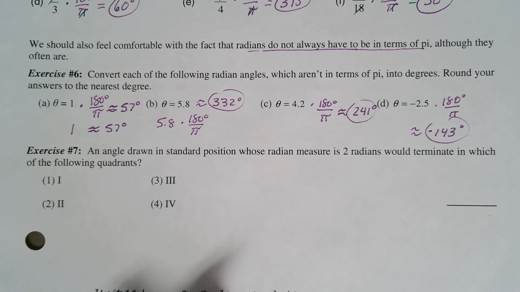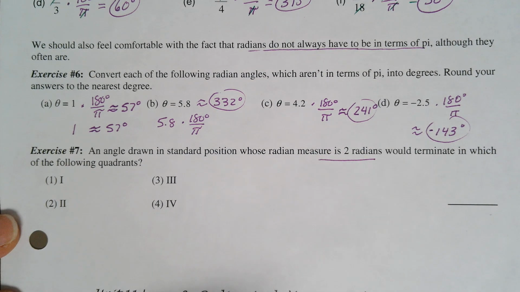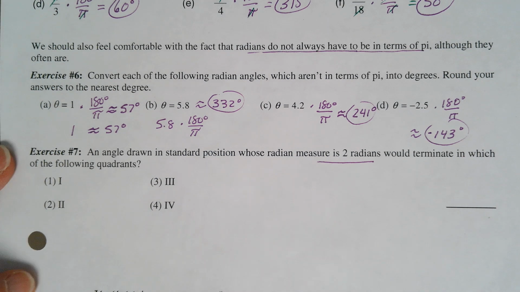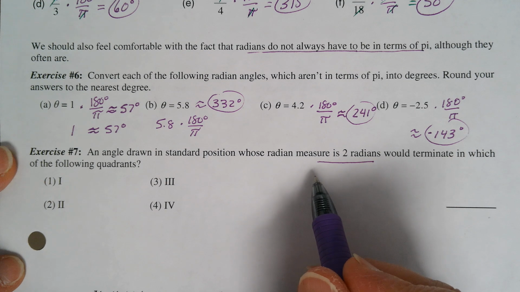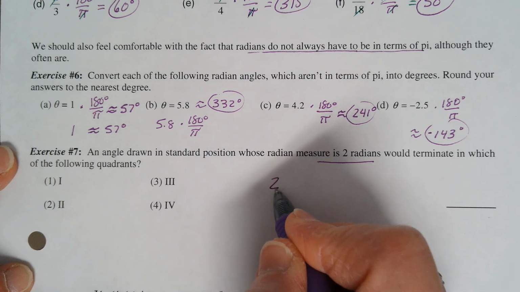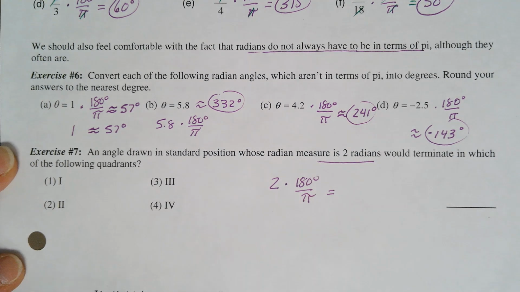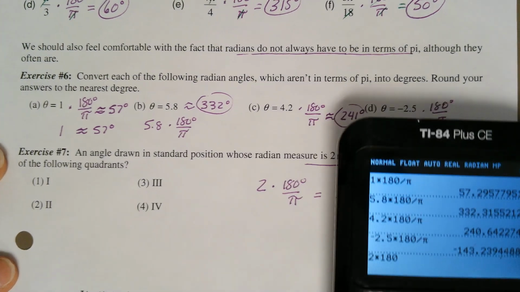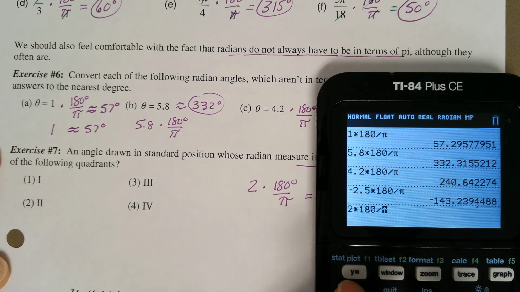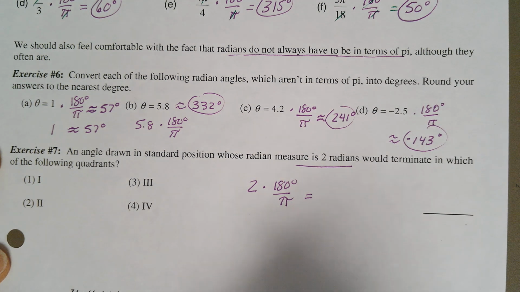And our last exercise, an angle drawn in standard position whose radian measure is 2 radians would terminate in which of the following quadrants? All right, well in this case, we are more familiar with degree measure. So if we take our 2 radians and convert it to degree measure, that's approximately 115 degrees.